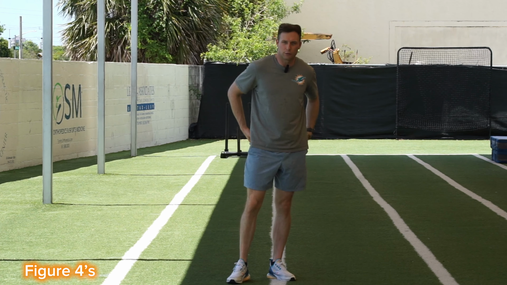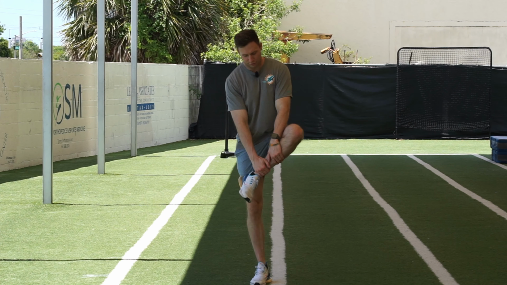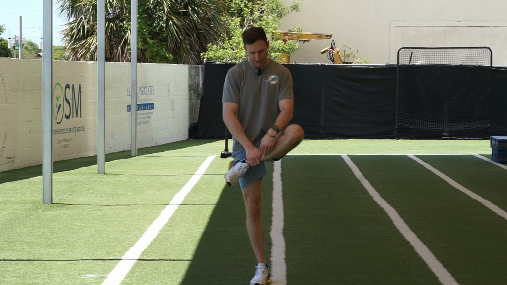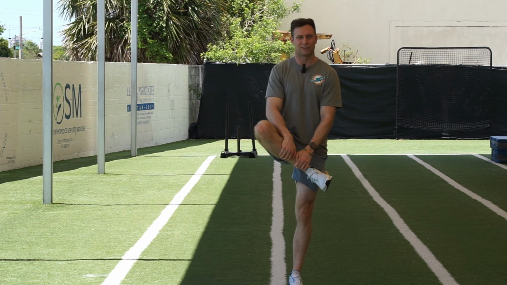And last but not least, is going to be some figure 4s. Again, really good for the hip joint, getting some more mobility for our glutes, and that's going to be where we grab the shin, pull up as high as we can, trying to get the shin as close to parallel to the floor as possible. Take a step and switch sides every time.